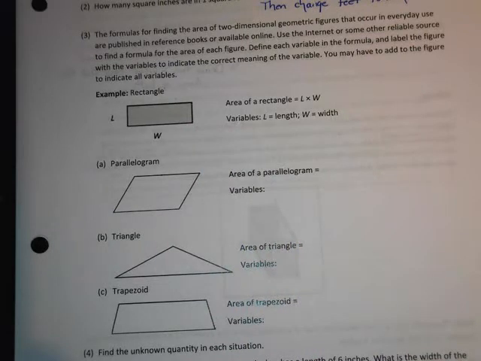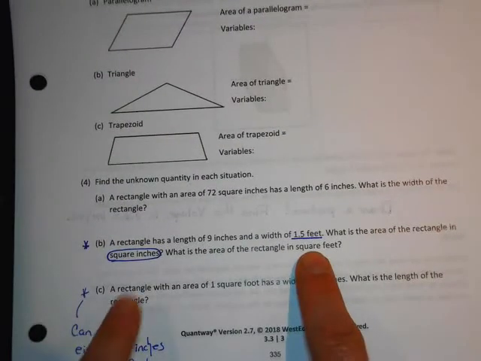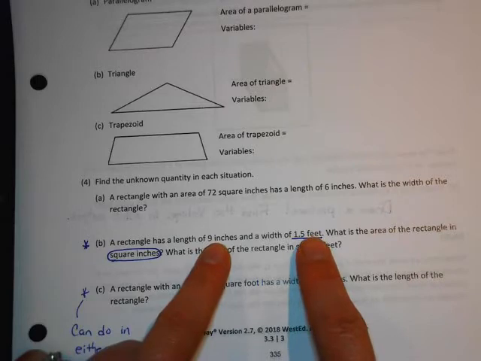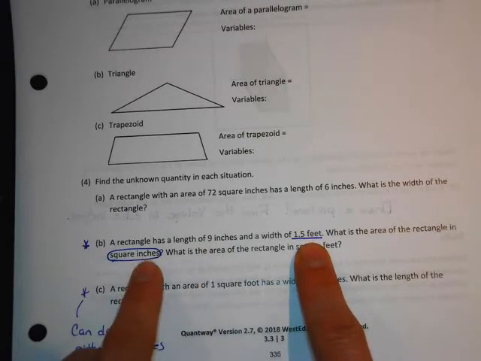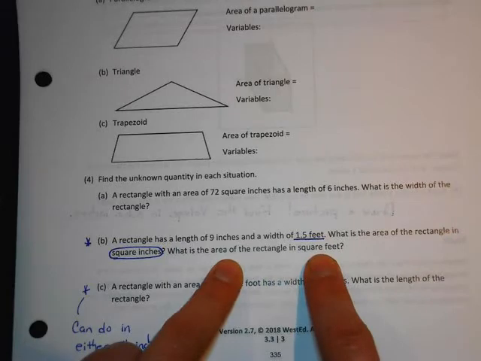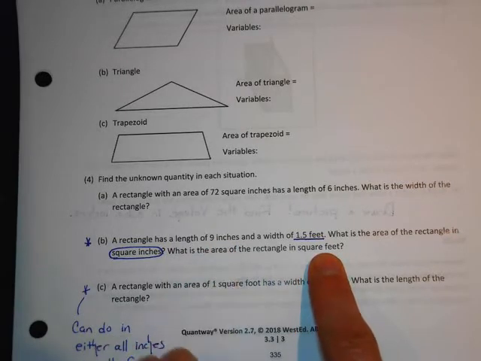For number four, they gave you the dimensions of a rectangle, but they're two different units. So be careful with that. They want it in square inches for the first one, so you're going to have to change that feet to inches, and then they want you to do it all in feet, so then you're going to have to change the inches to feet. Okay? So that one is a little tricky.